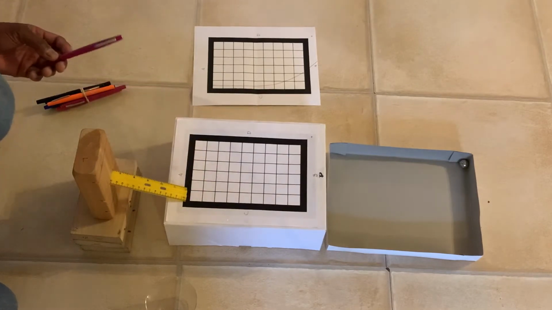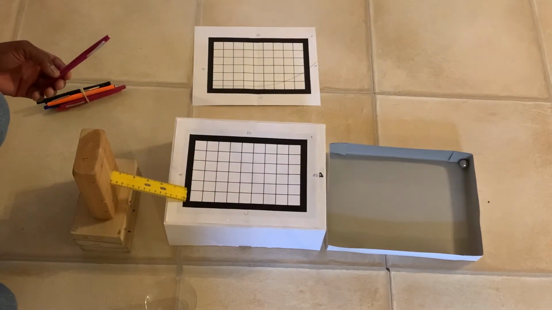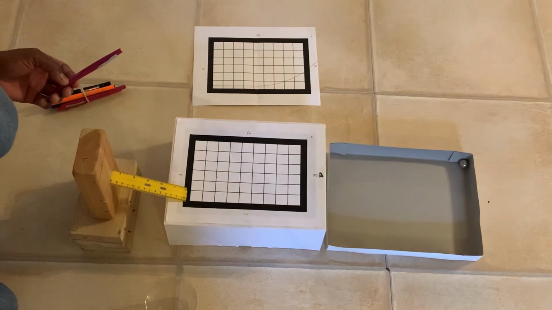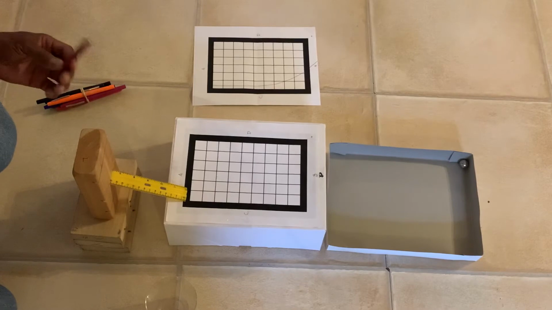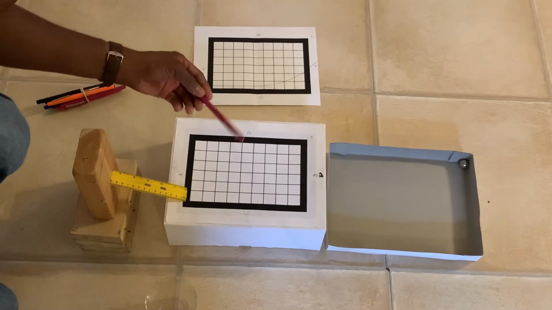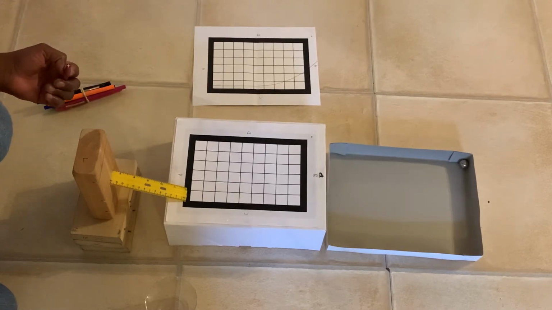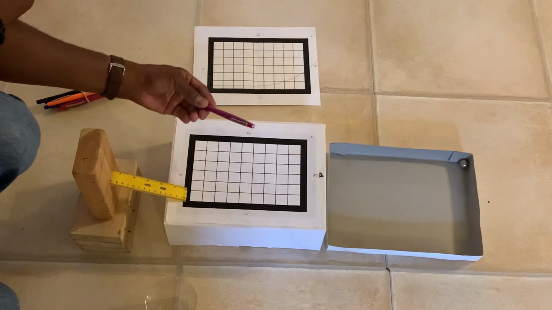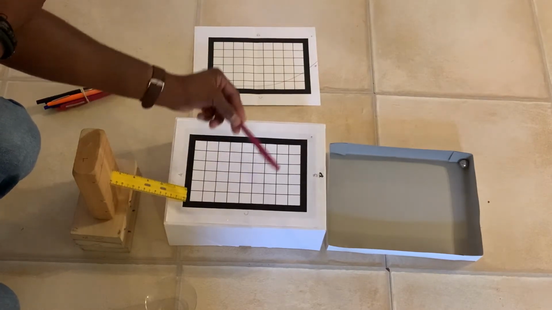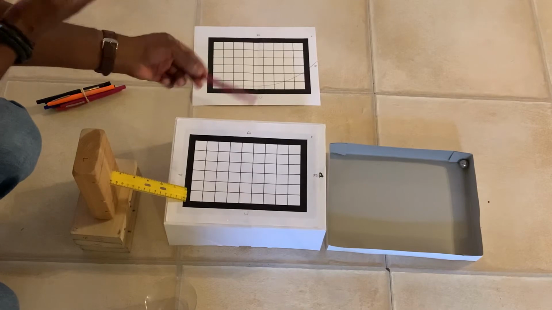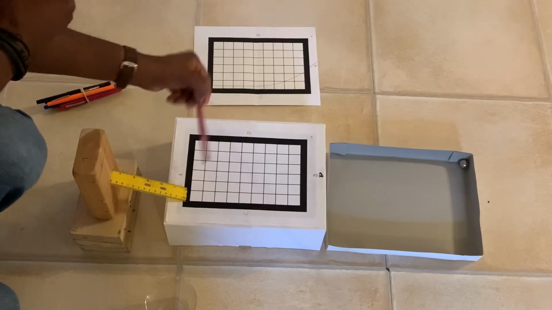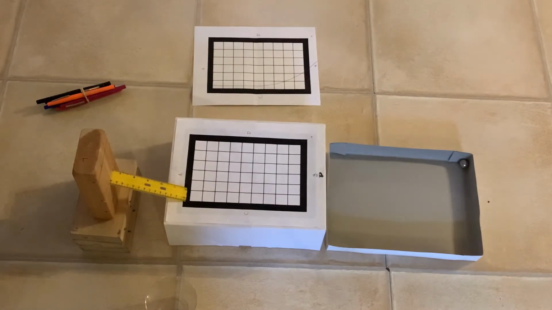Okay, now in total, students will need to conduct somewhere between 150 to 200 trials to get enough evidence to be able to come to some conclusion about the size, shape, and location of the magnet that's underneath the box.